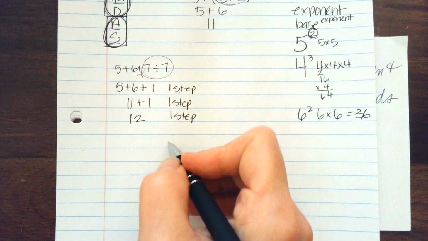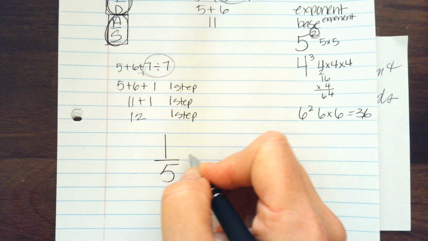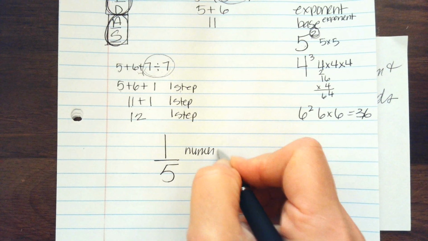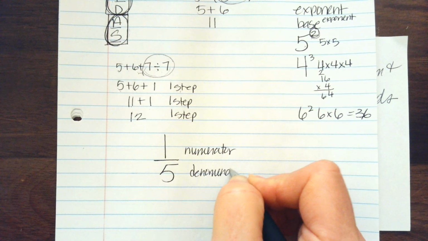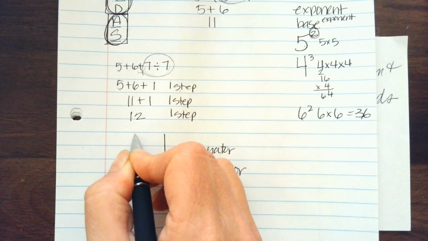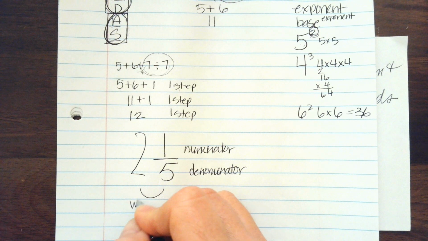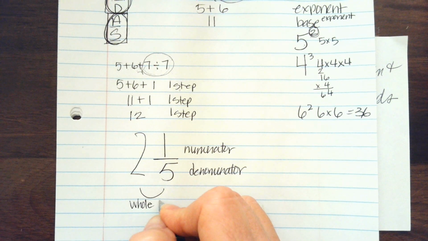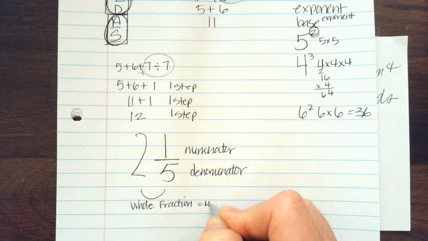All right, fractions. So we have 1/5. This is the numerator on top, and this is the denominator. Some of our fractions might have something next to it like this. This is called a mixed number. So when it has a whole number and a fraction, it is called a mixed number.